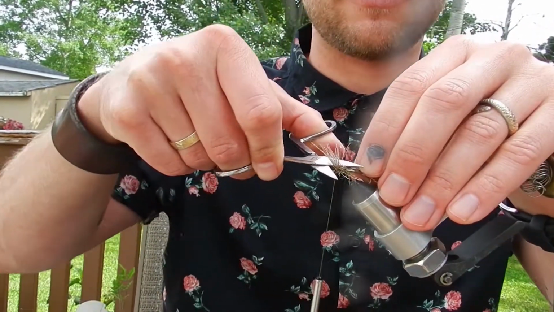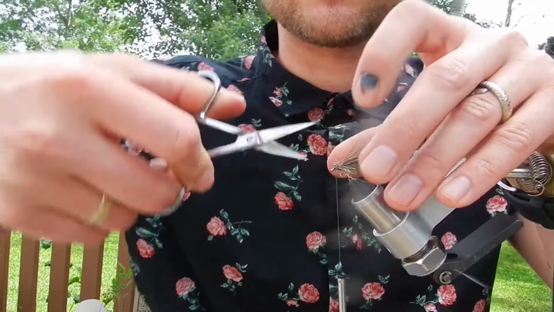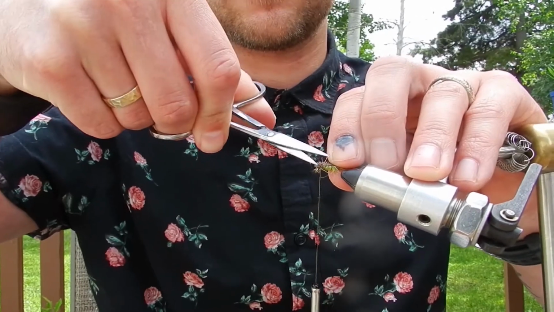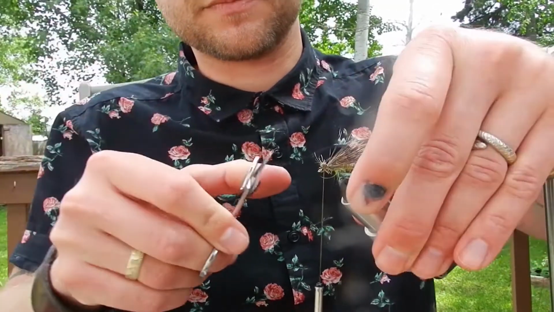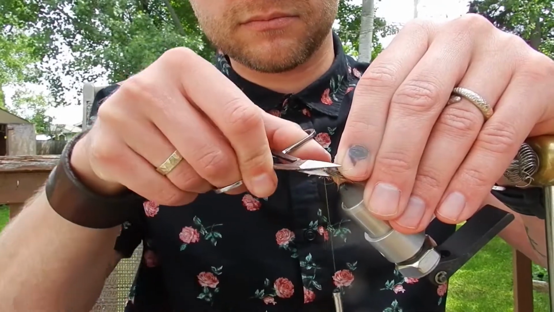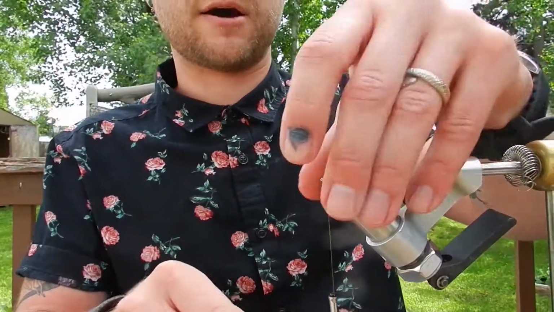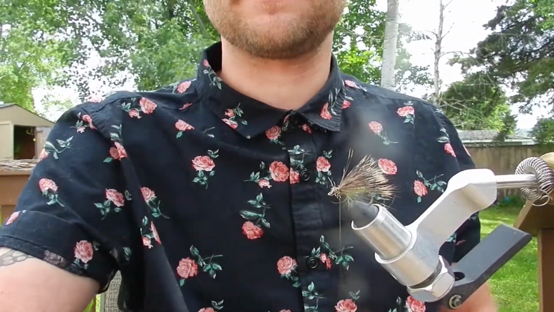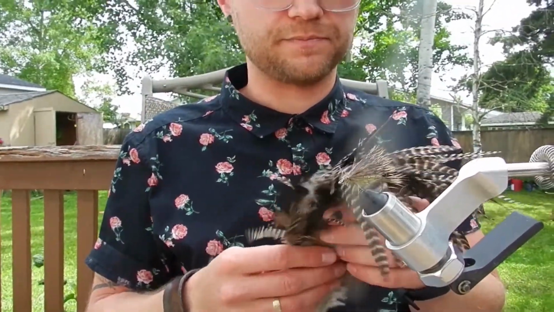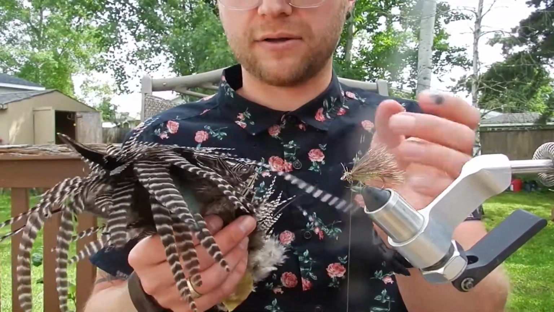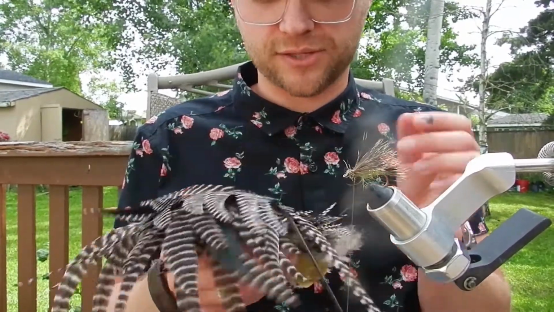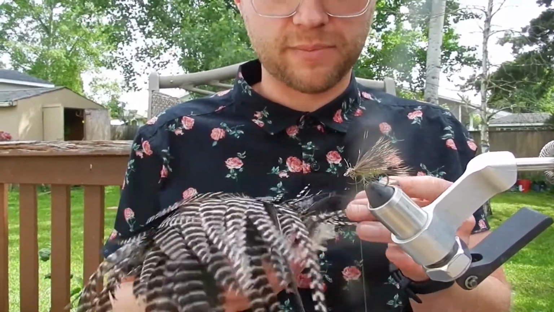And now I'm going to cut all of these ends off and just sort of pretty it up a little bit. Okay, so now we've got our wing, tail, body, and I'm just going to finish it up with a little bit of that hackle that I was talking about earlier. So this is these long, narrow hackle feathers, and we want to get one that is pretty narrow because we're not trying to cover up everything that we've just done.